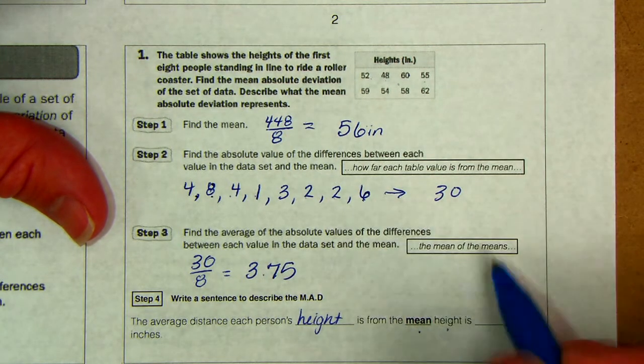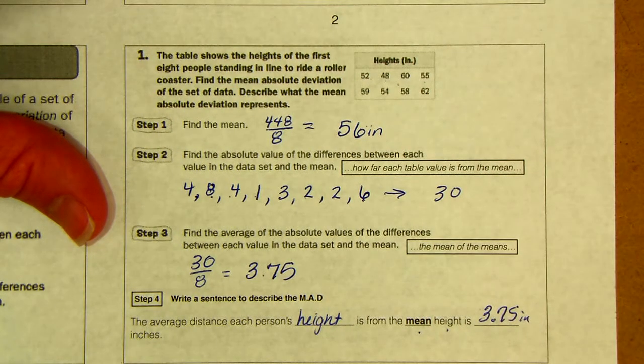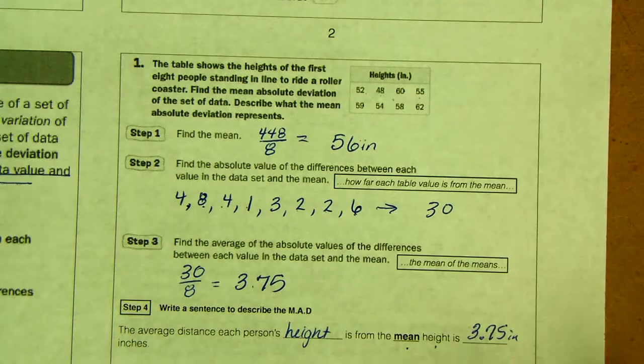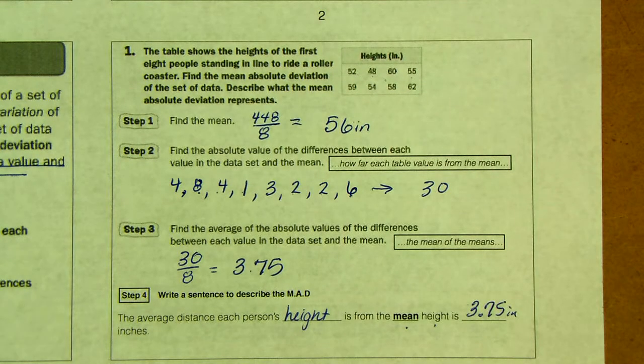The average distance each person's height is from the mean is 3.75 inches. All right, flip this baby over. Now that's the mean absolute deviation. We can calculate that. It is just finding the mean, finding how far everything is from the mean, and then finding the mean of those values. So that is everything you are capable of calculating.